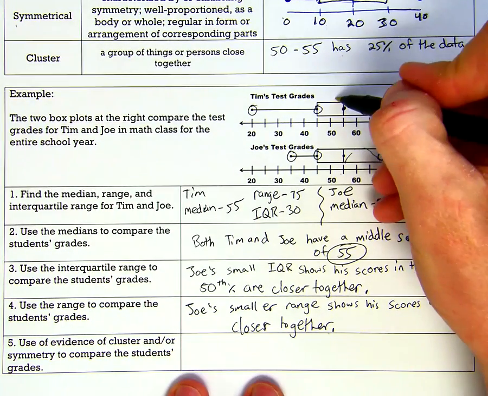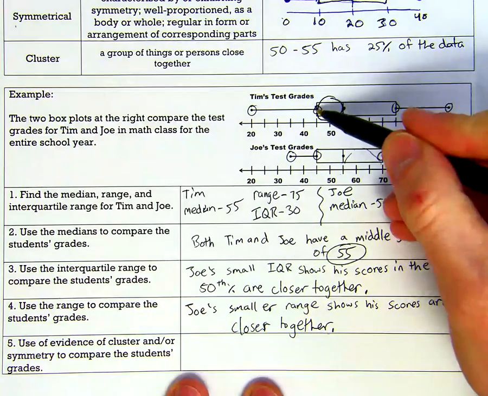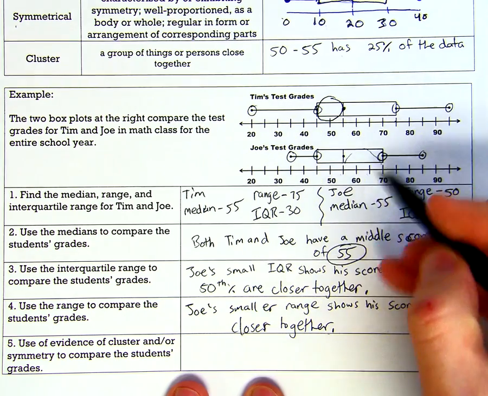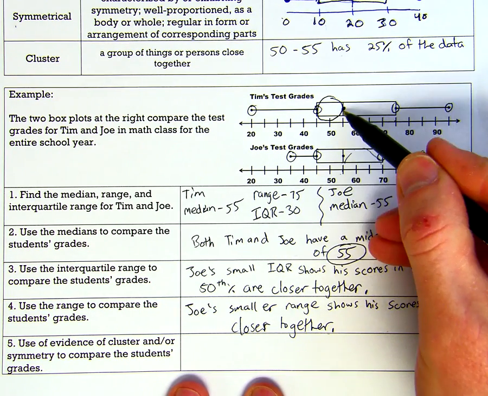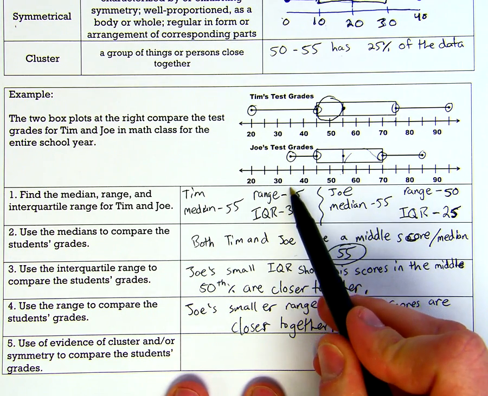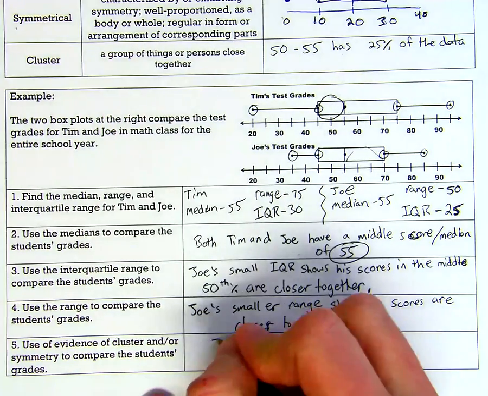If we look at Tim's, the majority of his data is going to be in this lower quartile here, this 25% to 50%. For Joe, not only is it from 45 to 55, just like Tim's, but Joe also sees another 25% of his grades coming from 35 to 45.